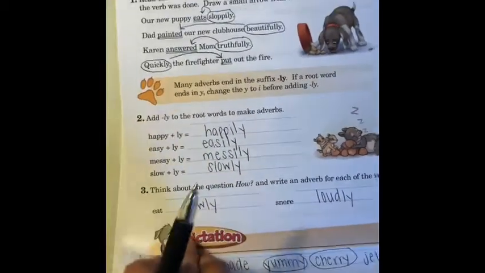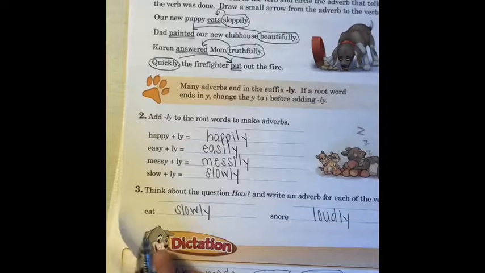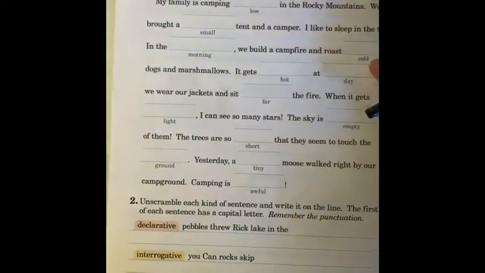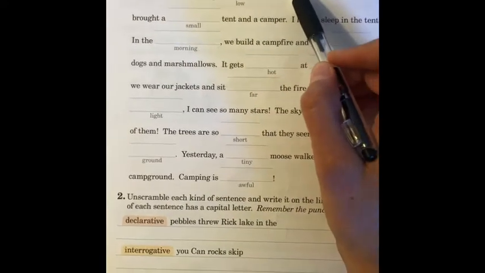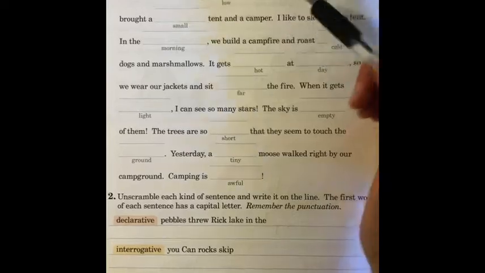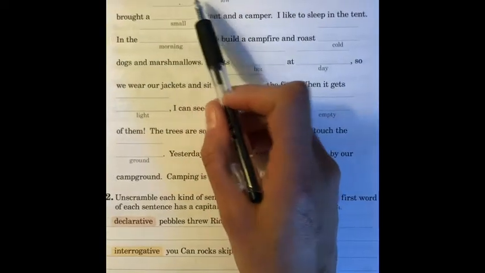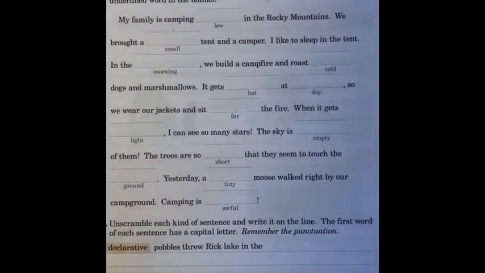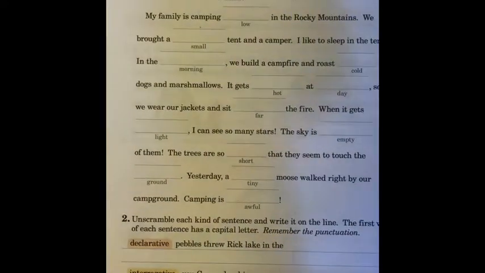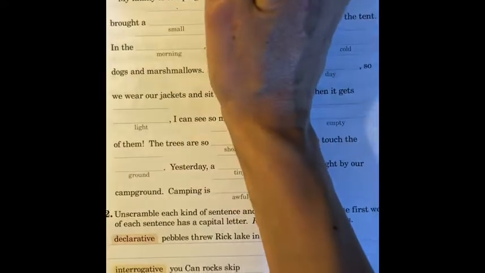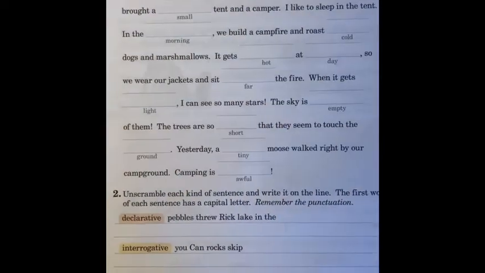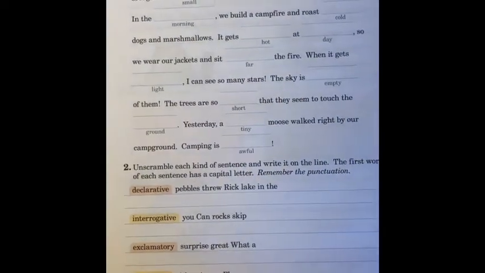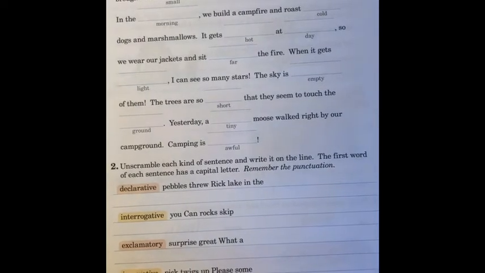All right, go ahead and flip it to the back so that I can go over the instructions with you. You're going to read the sentence, write the antonym, so the word that means the opposite, for the underlined word in the blanks. So my family is camping low. So the opposite of low would be high. So you're taking this word and writing an antonym. That means the opposite. Number 2 says, unscramble each kind of sentence and write it on the line.